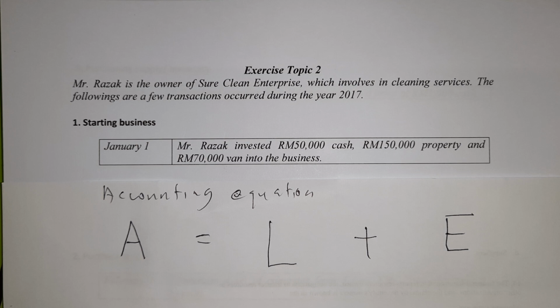The typical examples are cash, account receivable, supplies, equipment, land, building, motor vehicle.